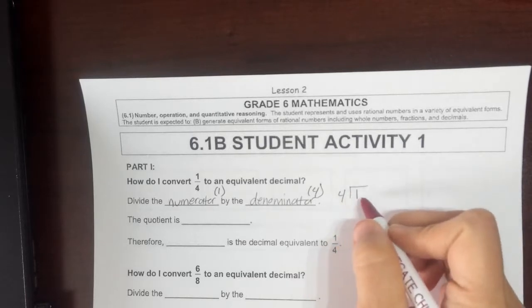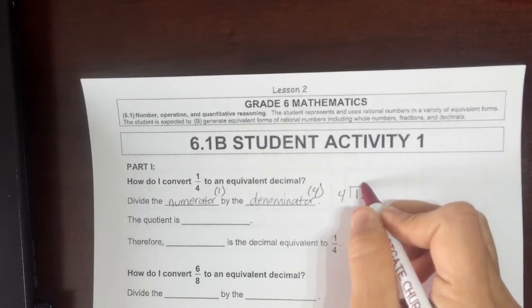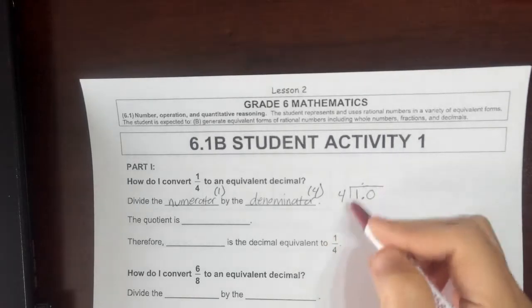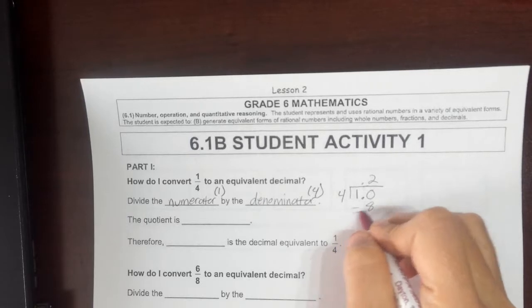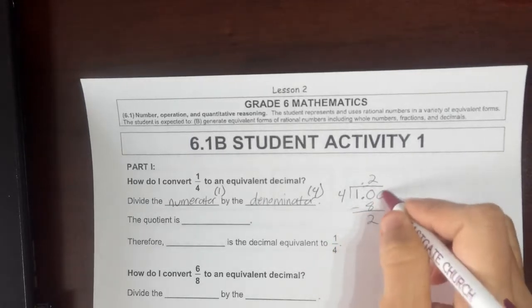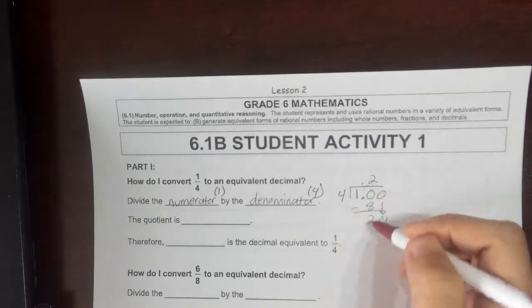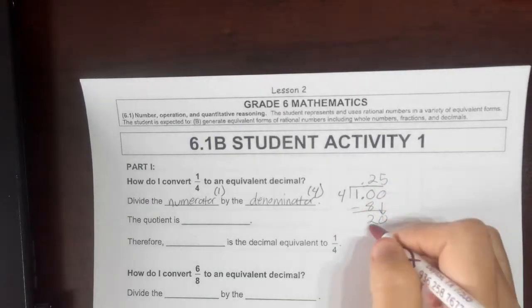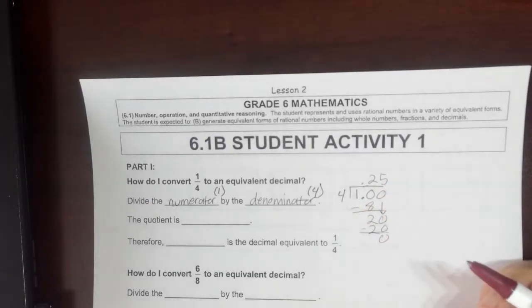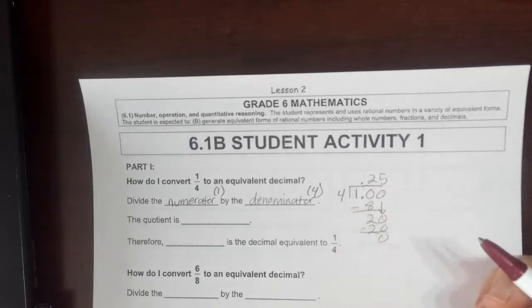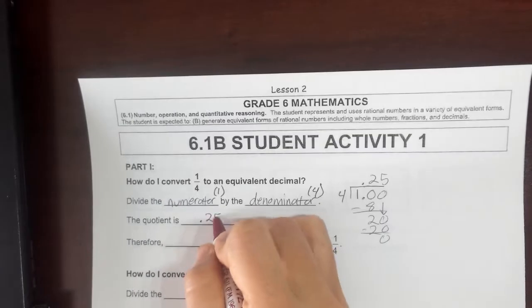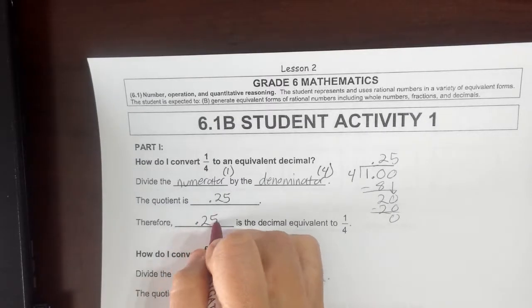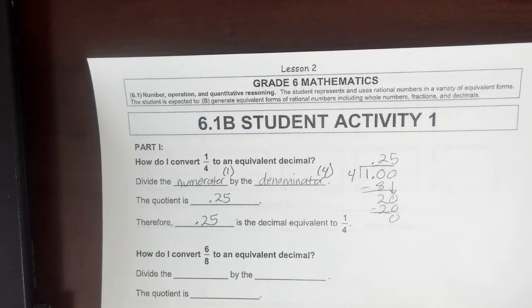4 doesn't go into 1, so I've got to add a decimal and put a 0. 4 goes into 10 twice. And if I subtract that, I get a 2. I need to add a 0, bring it down. 4 goes into 20 5 times. All right, so that is going to be my quotient. So it says the quotient is, we're going to put 0.25. Therefore, 0.25 is the decimal equivalent to 1/4.